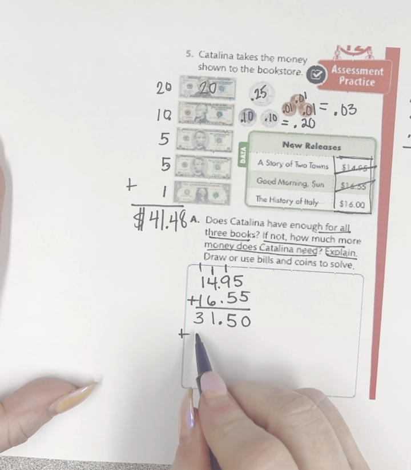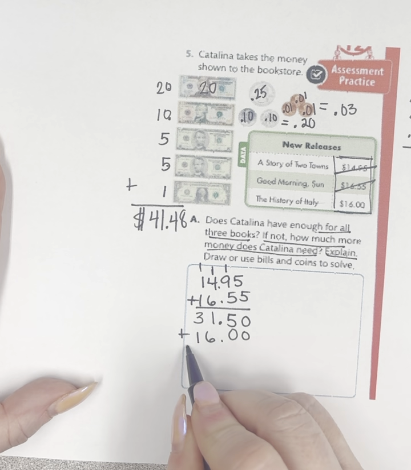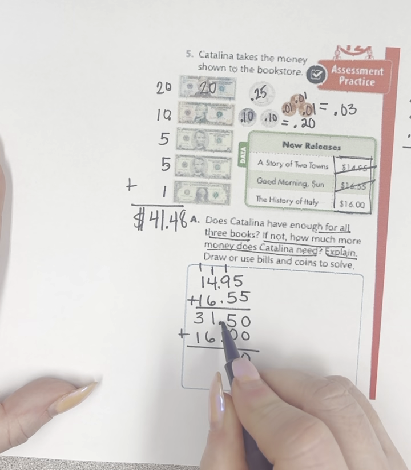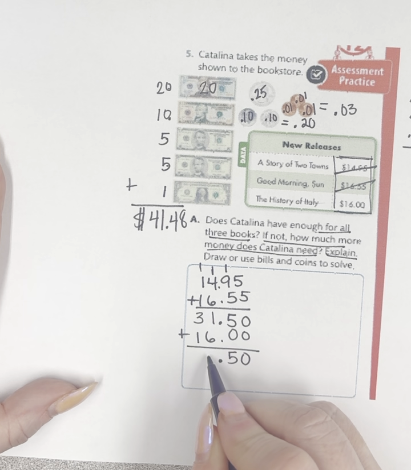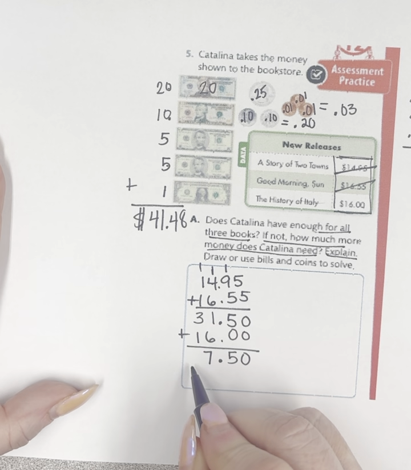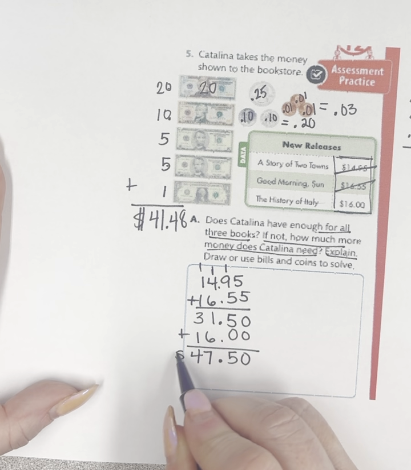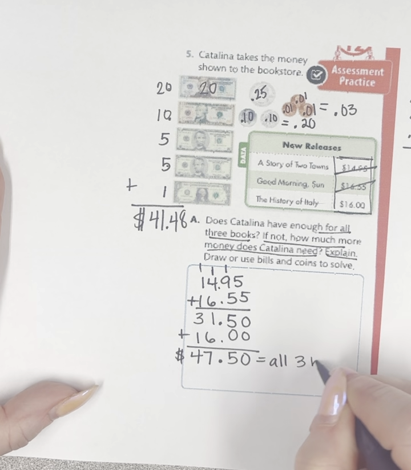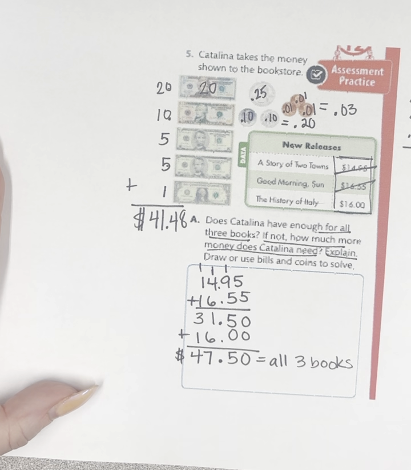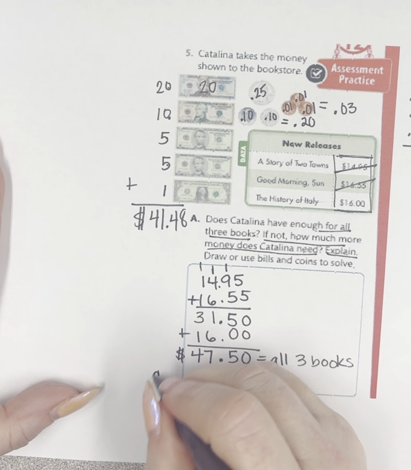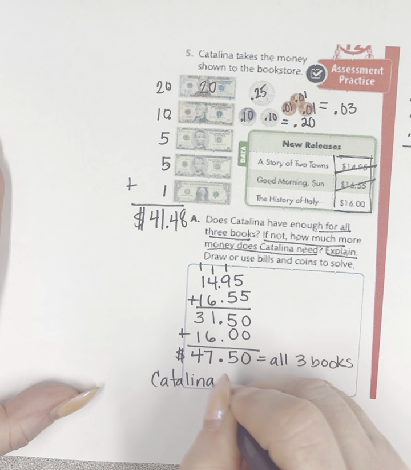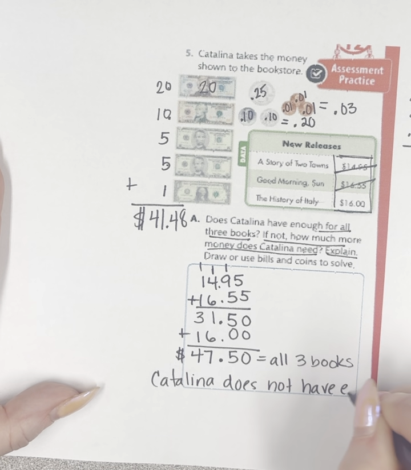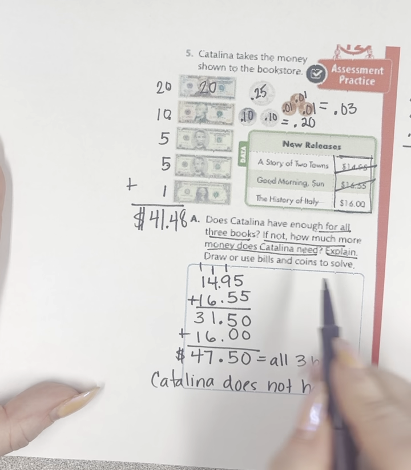Okay, now I have the history of Italy is $16. So now I have to do 31 plus 16. 0 plus 0 is 0. 5 plus 0 is 5. Bring down your decimal. 1 plus 6 is 7. And 3 plus 1 is 4. So all 3 books equal $47.50. Does she have enough money? No, she does not. Catalina does not have enough.